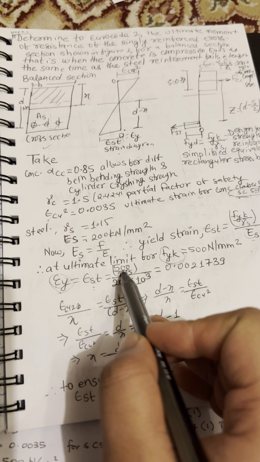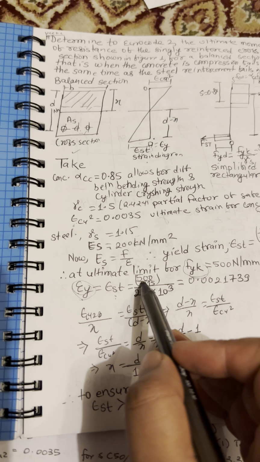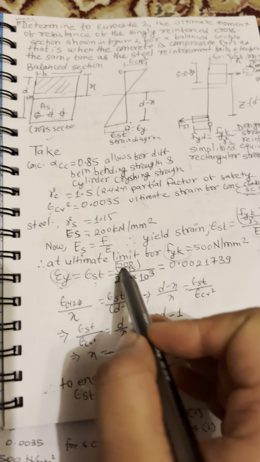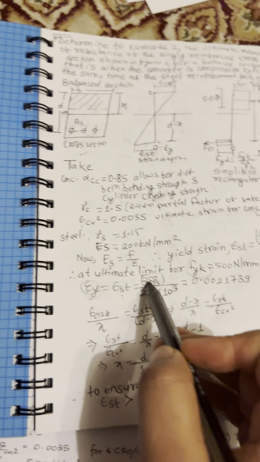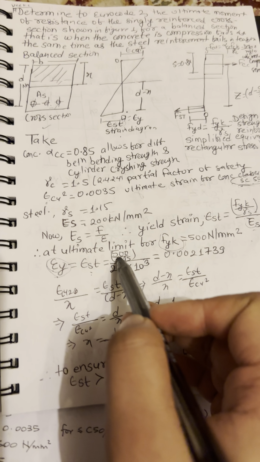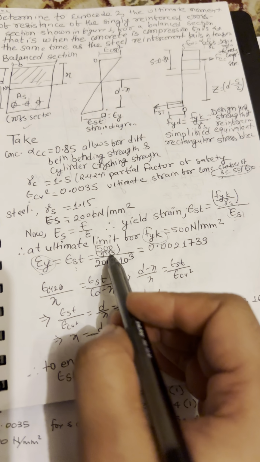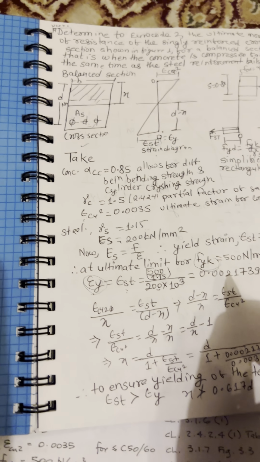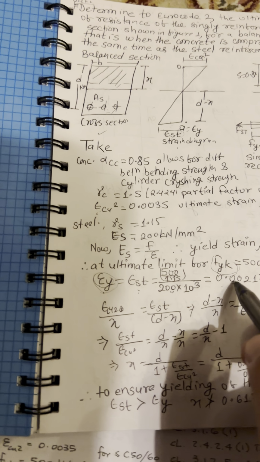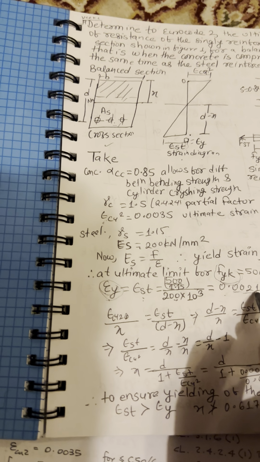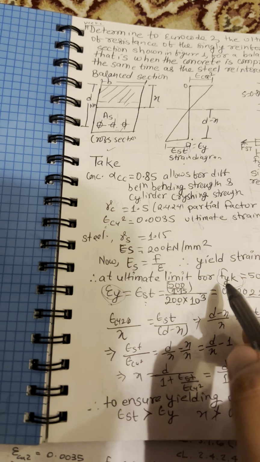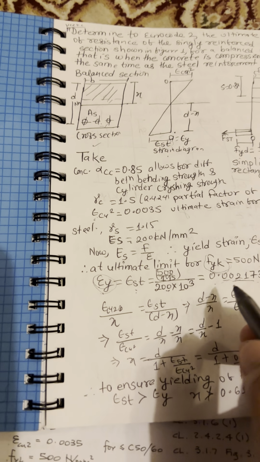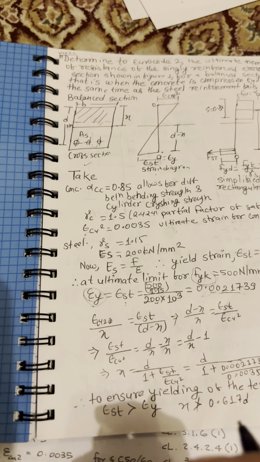Okay, and the design characteristic strength of steel is 500 upon the partial factor of safety, into the Young modulus of steel, and we get the strain of the tensile reinforcement. So this is our value.